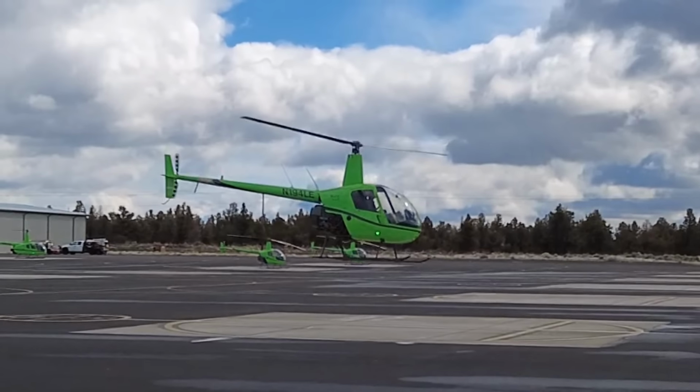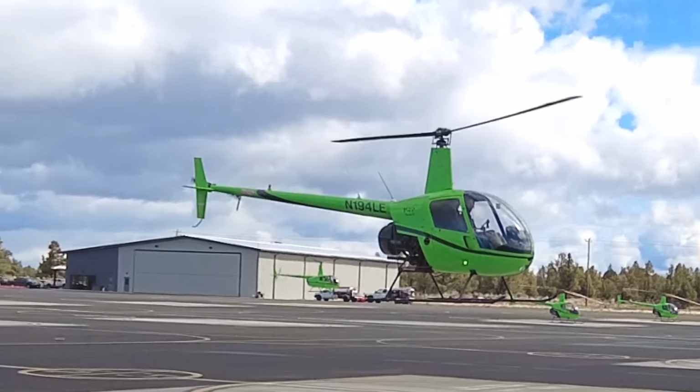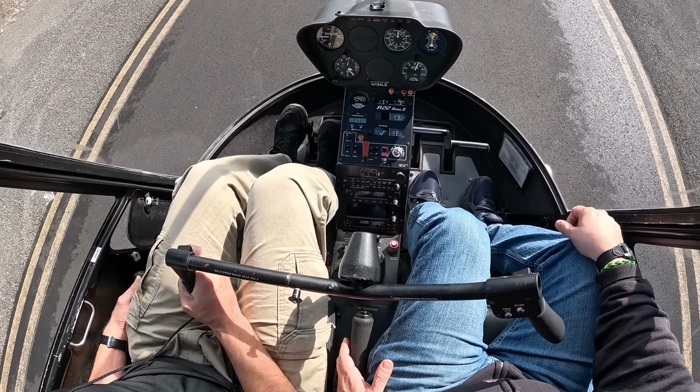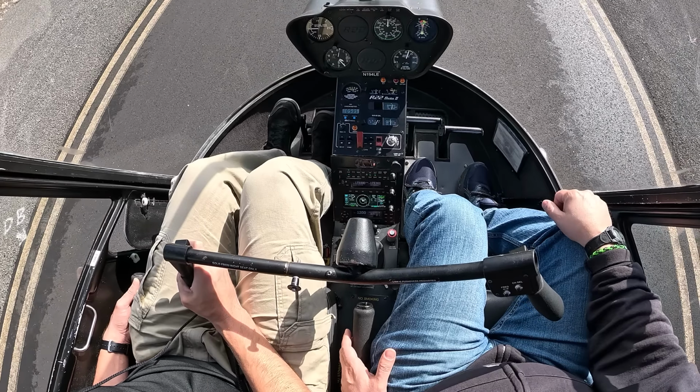So welcome to hovering, right? Lots of small coordinated inputs just to hold position. There's no secret spot to hold all the controls where everything will stop. It just doesn't work that way. There are just constant inputs.